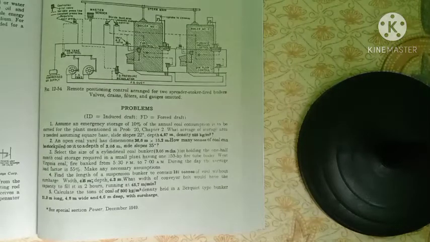Problem number 2. An open coal yard has dimensions 36.6 meters by 15.2 meters. How many tons of coal can be stockpiled on it to a depth of 3.05 meters? Side slope is 35 degrees.